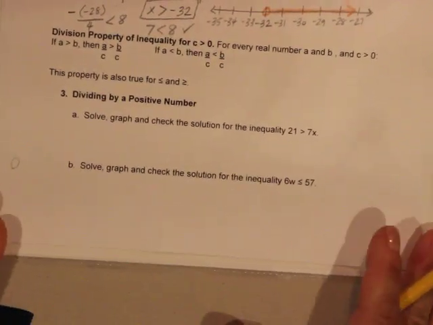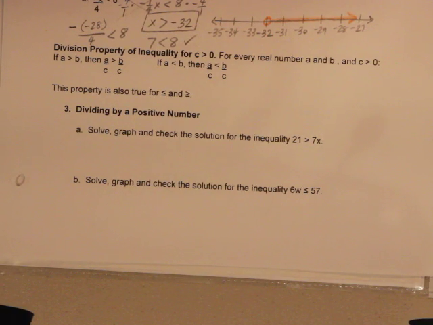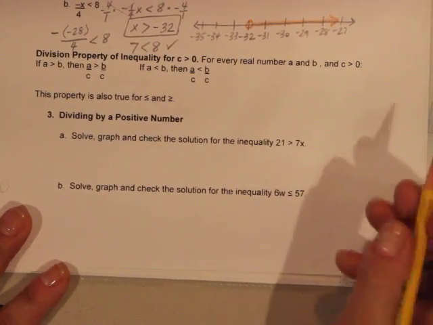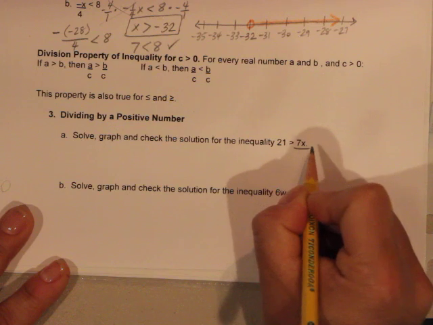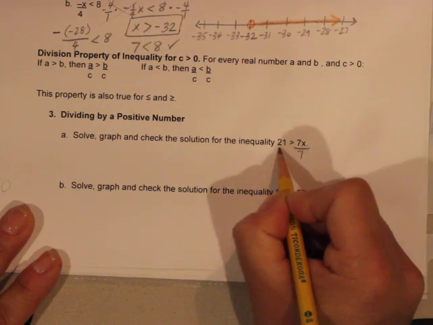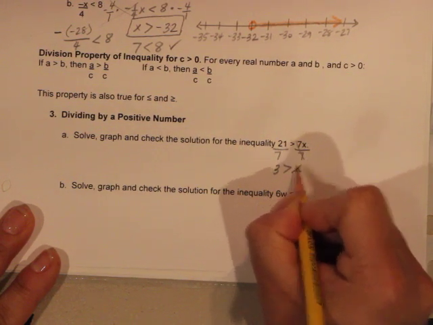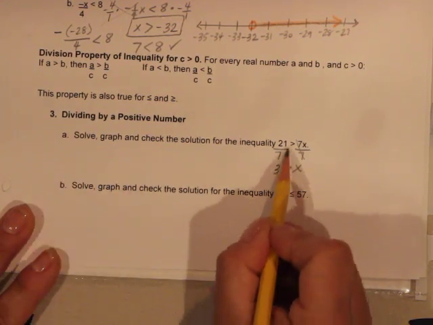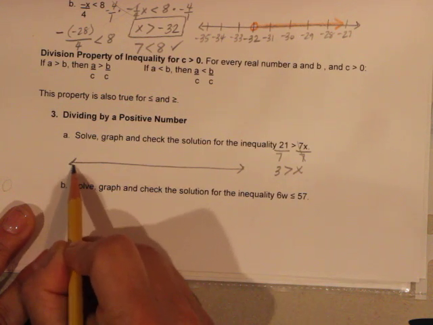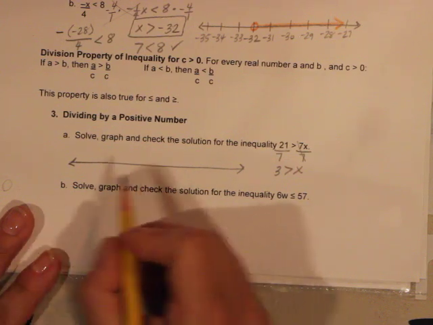Now, this same property that applied to multiplication is also true for division. We're going to solve, graph, and check the solution for 21 is greater than 7x. In this case, we will perform the inverse operation to multiplication, which is division. I'll divide both sides by 7, and I'll end up with 3 is greater than x, and that's what I'm going to graph. The inequality stays the same direction because I divided by a positive number.